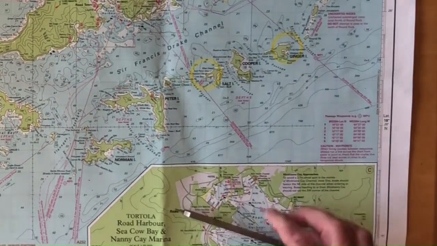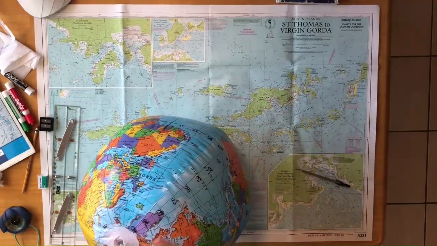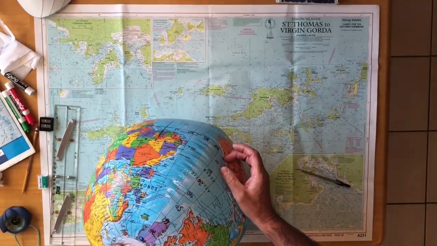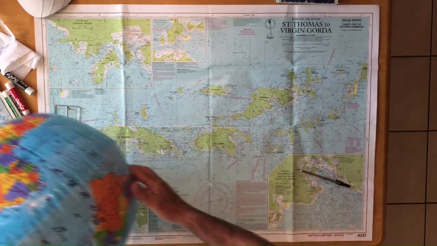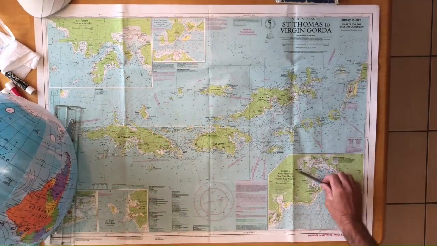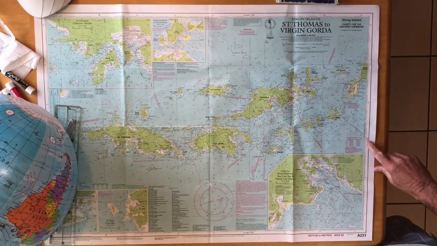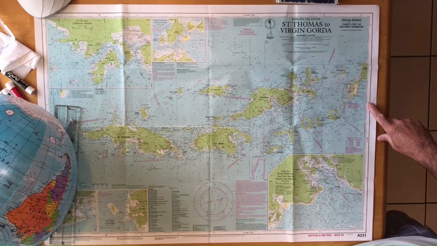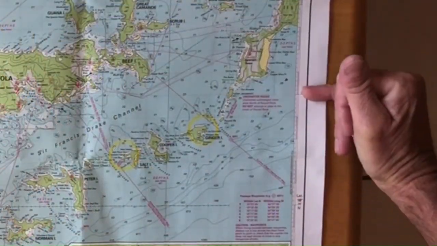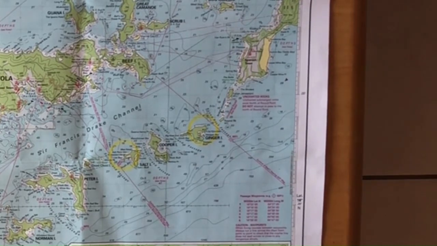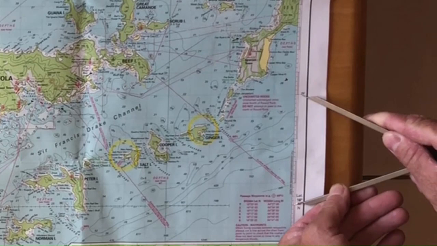So each of these degrees from the equator up to the pole has 60 minutes in it, and each minute of latitude is equal to a nautical mile. So let's test that. I can see I've got 1820 here, 1825 there. So that's 18 degrees and 20 minutes north, and that's 18 degrees and 25 minutes north. So that's 5 minutes of latitude is the distance.